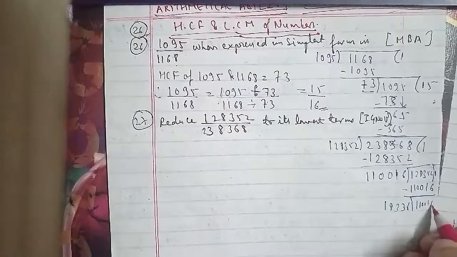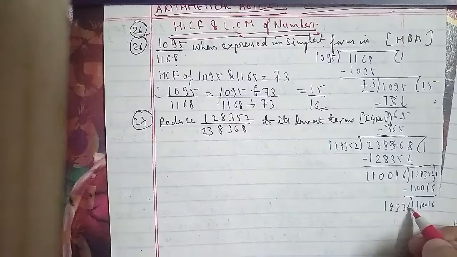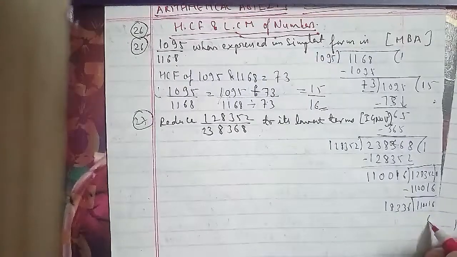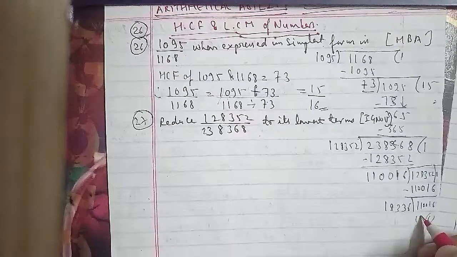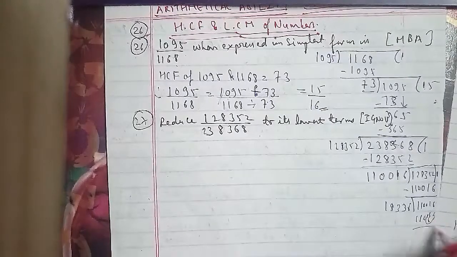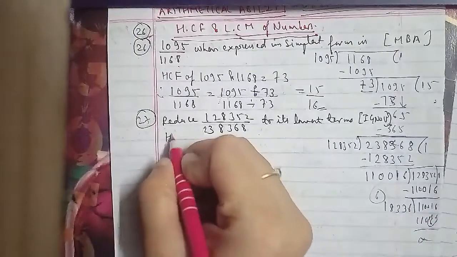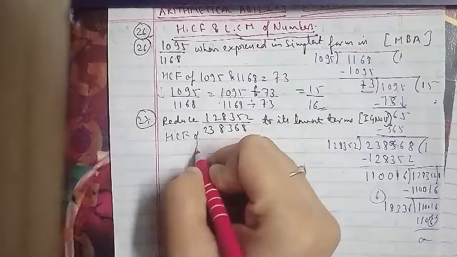So the HCF of 128352 and 238368 is 18336.